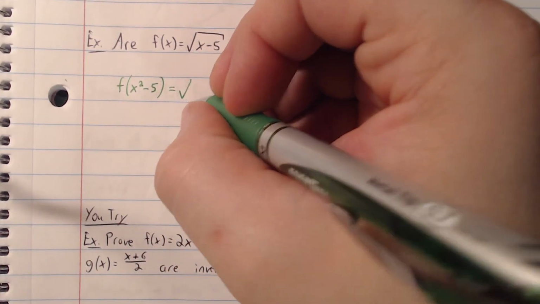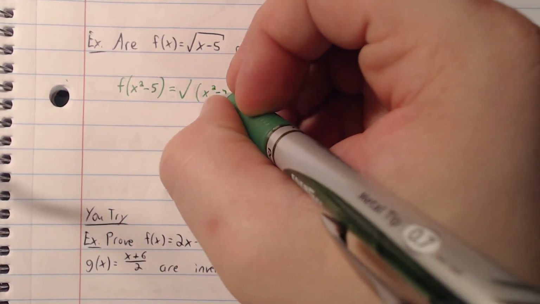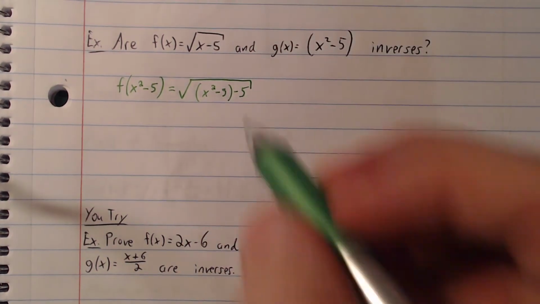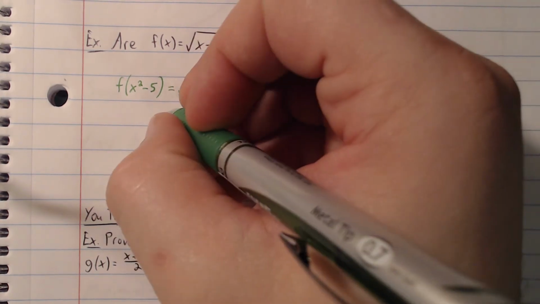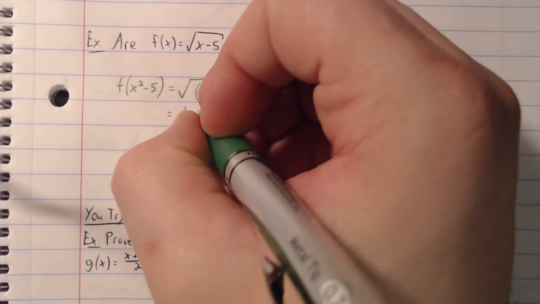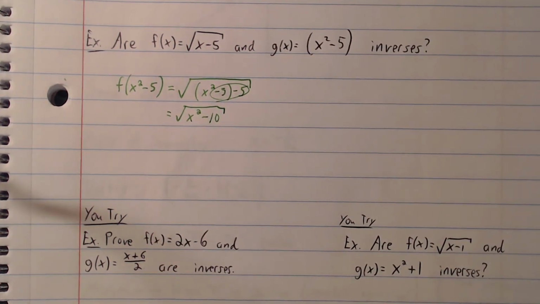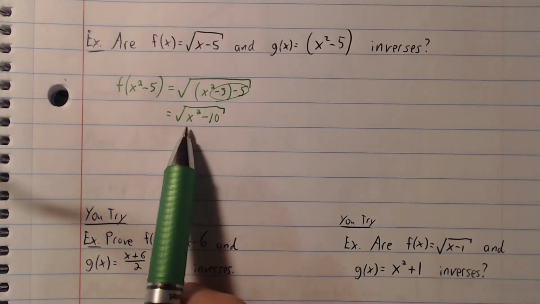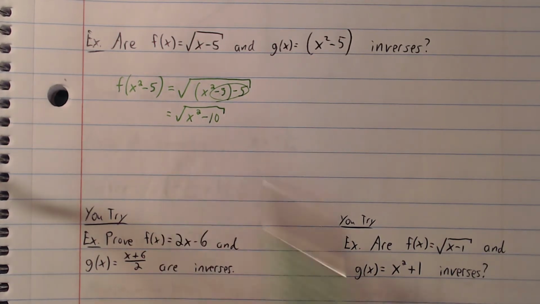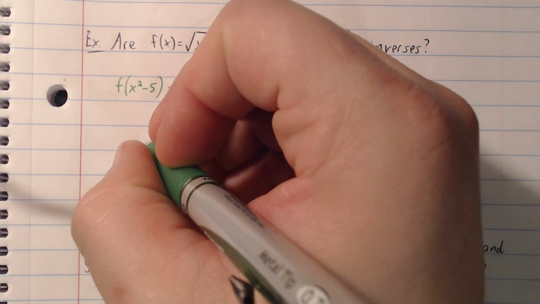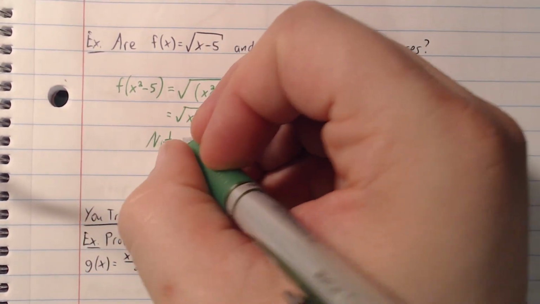I need to do x squared minus 5 minus 5 all under the radical. Right here we end up with square root of x squared minus 10. That does not simplify any further, and I should notice that we don't end up with just plain old x. There's nothing else to do in this problem. We didn't come up with x as a solution, so it's clearly not an inverse. So they are not inverses.